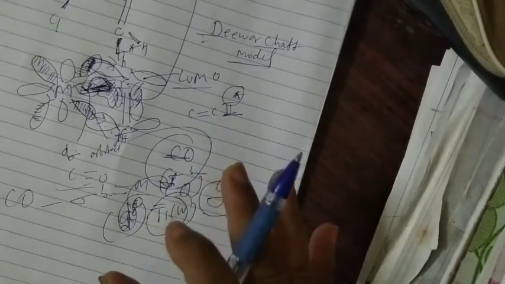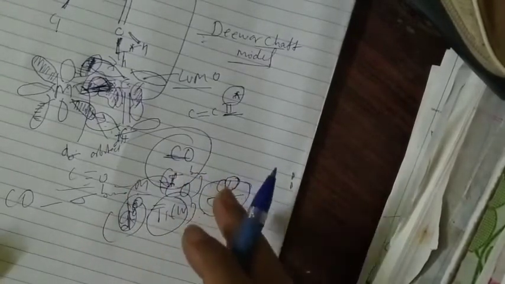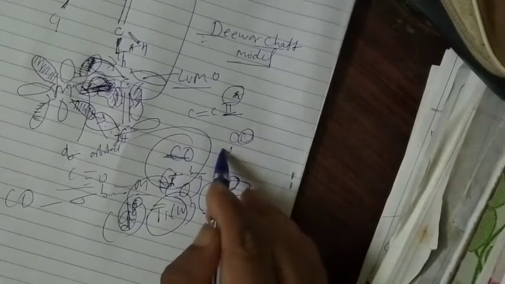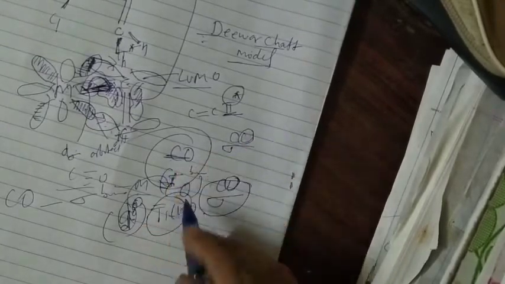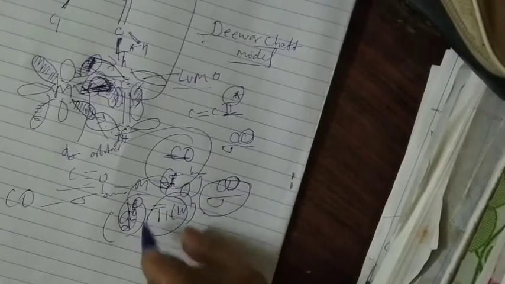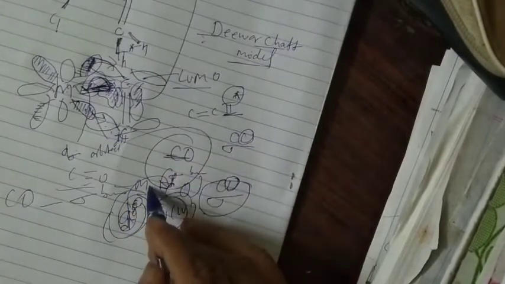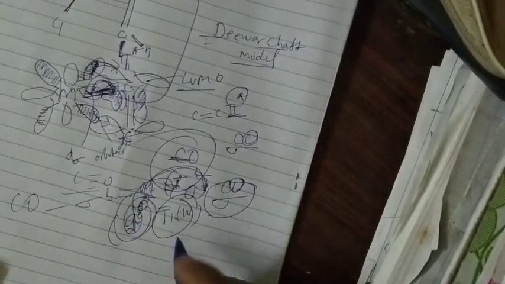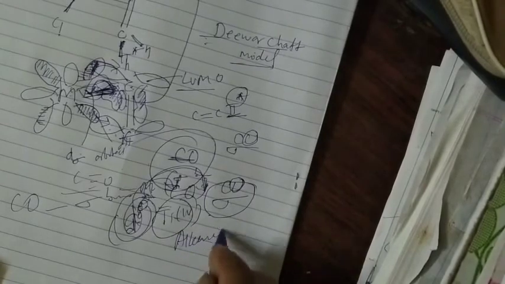This is very important. A d0 system will not bind alkenes well, unlike carbon monoxide. With CO the sigma bond is definitely good, but in alkenes it is not possible. Why? Because with d0 like titanium there are no d electrons, so from where will there be back donation? When there is no back donation, there will be no good binding to the alkenes. So keep this in mind.